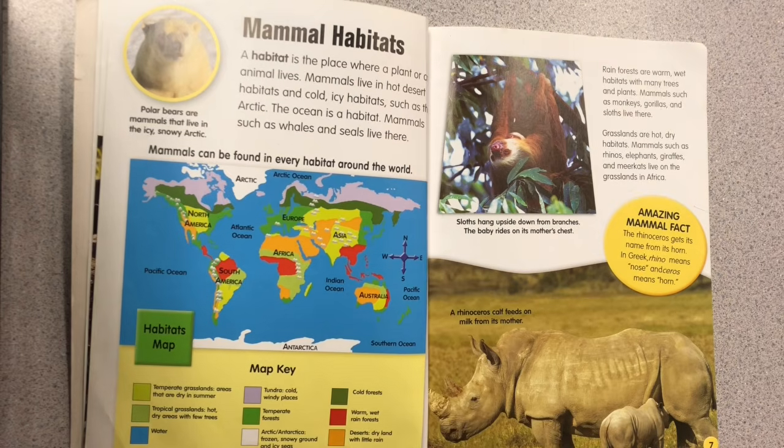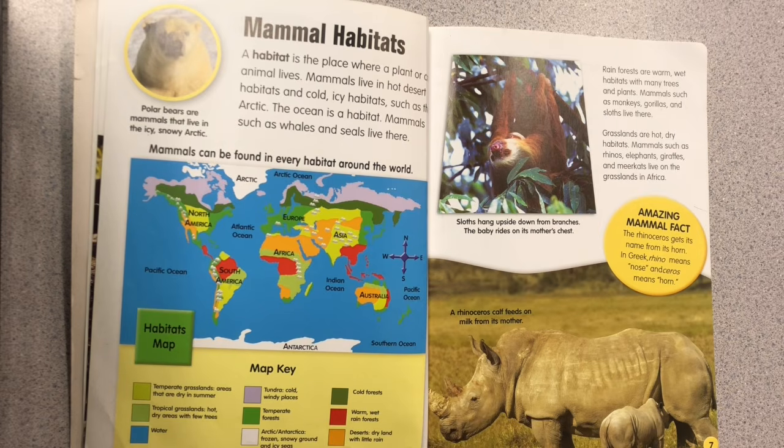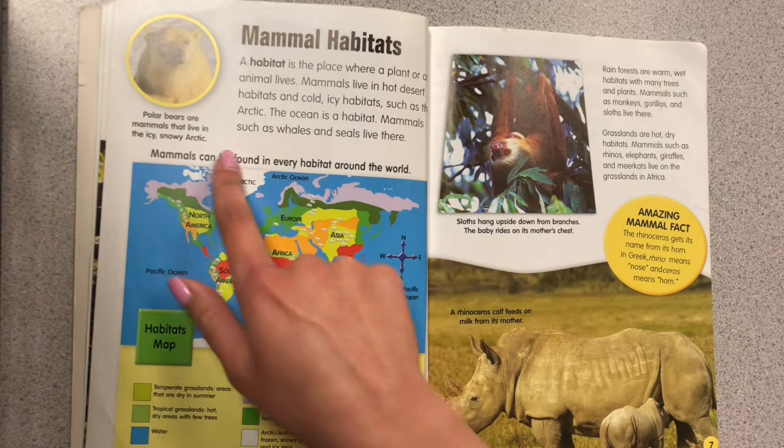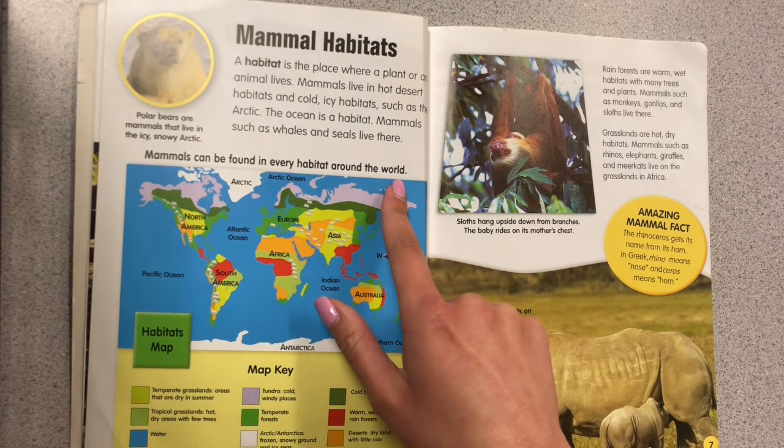Mammal habitats. A habitat is a place where a plant or an animal lives. Mammals live in hot desert habitats and cold, icy habitats, such as the Arctic. The ocean is a habitat. Mammals such as whales and seals live there. Mammals can be found in every habitat around the world.